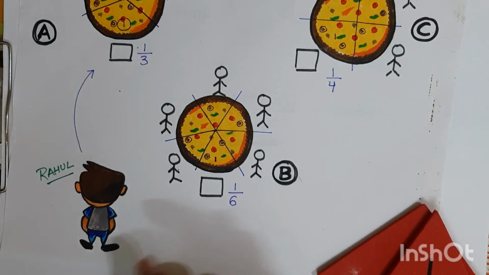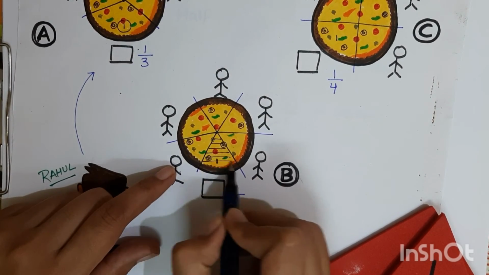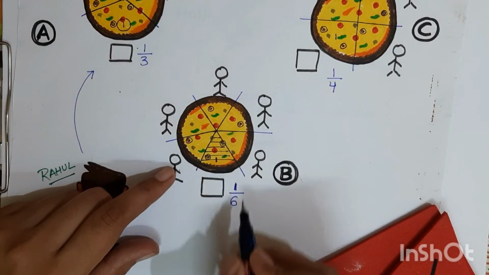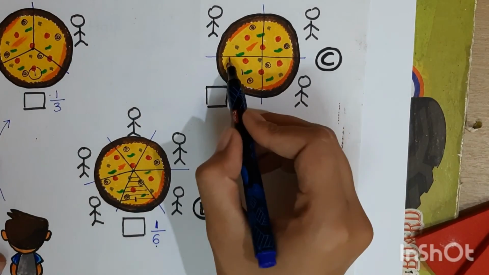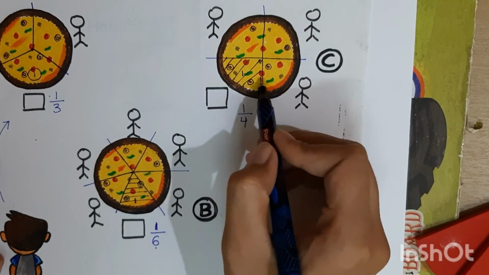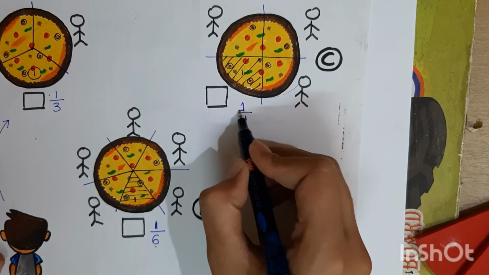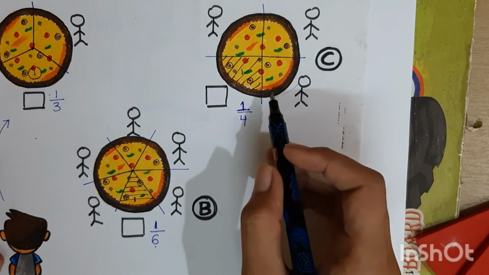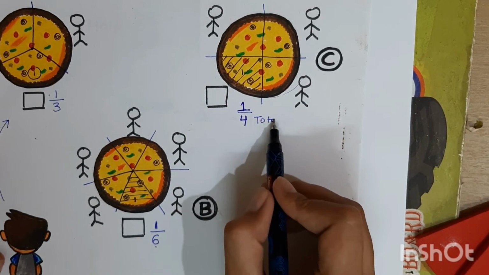Same, 1 pizza slice out of 6 pizza slices. 1 pizza slice out of 4 pizza slices, because Rahul only gets 1 piece, 1 pizza slice, and there were 4 pizza slices in total.